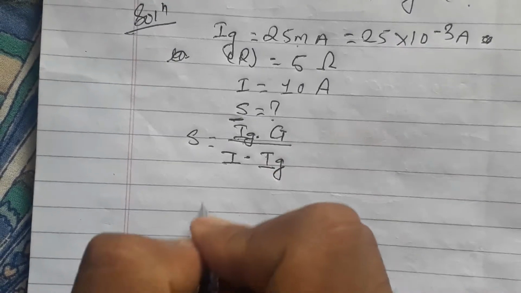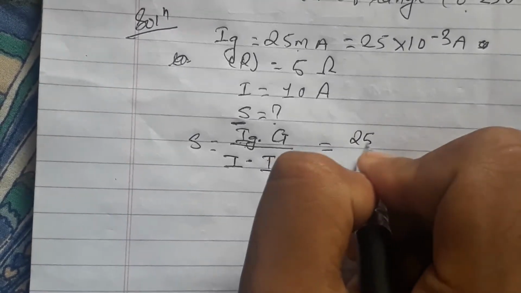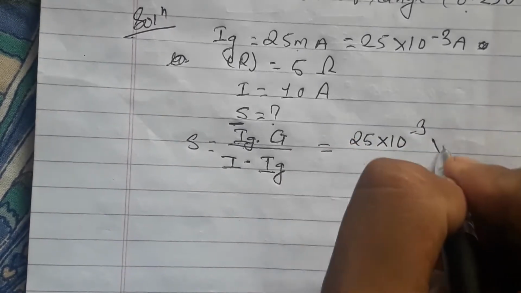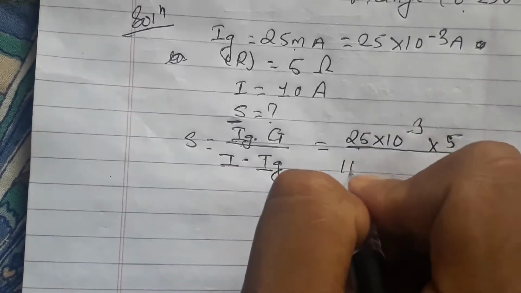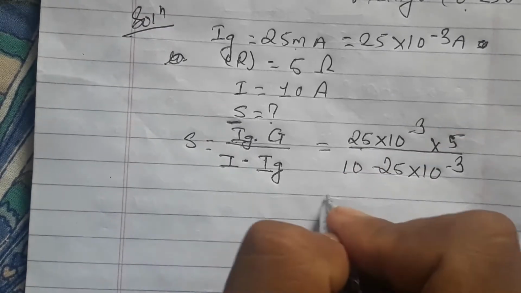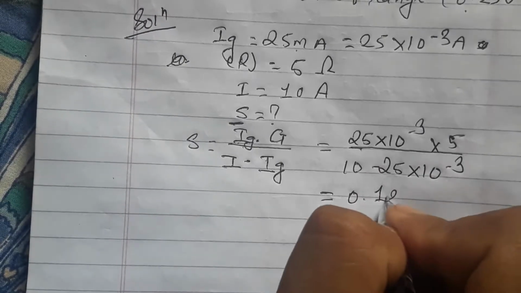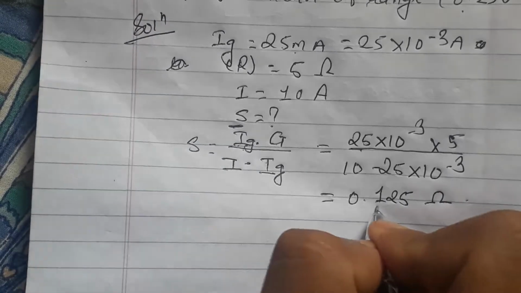So let us put those values: 25 into 10 to the power minus 3 into 5, all upon 10 minus 25 into 10 to the power minus 3. After calculating all these values, we got 0.125 ohm. So that is the resistance. So we have to write the conclusion.